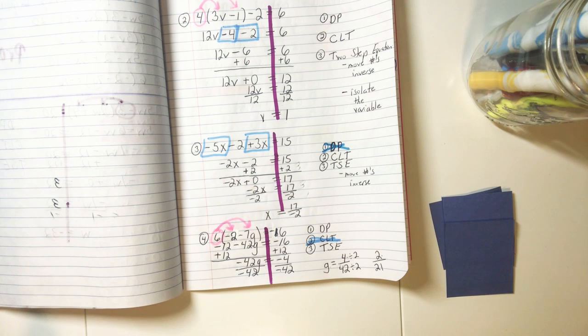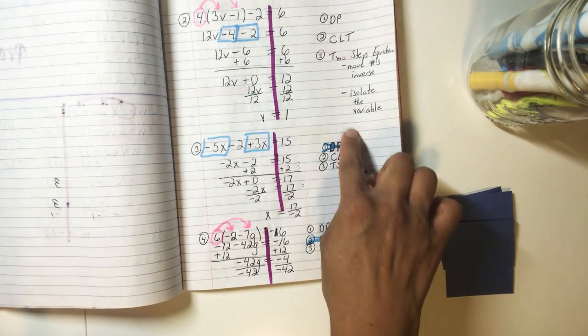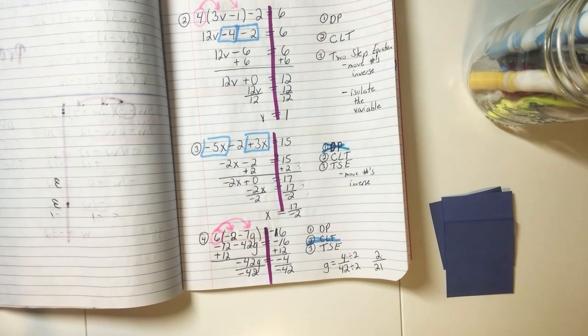All right, this is the video for multiple step equations. Hopefully you understood the process and the steps that it takes to solve a multiple step equation. I will see you in our next video, and have a great day.